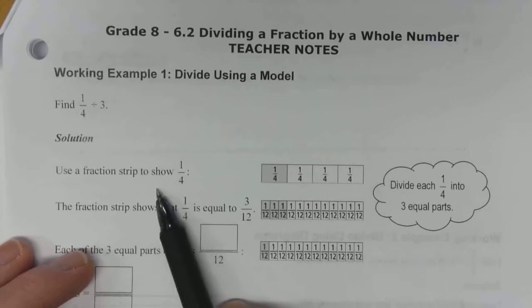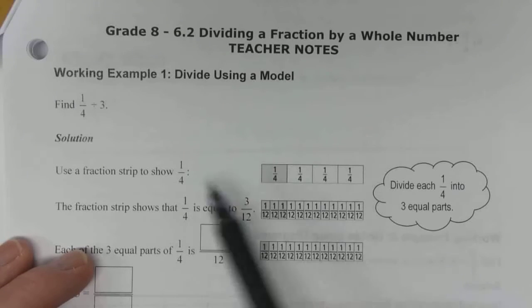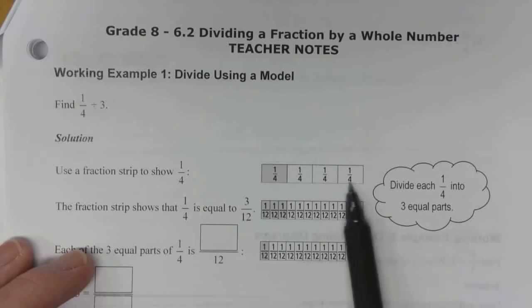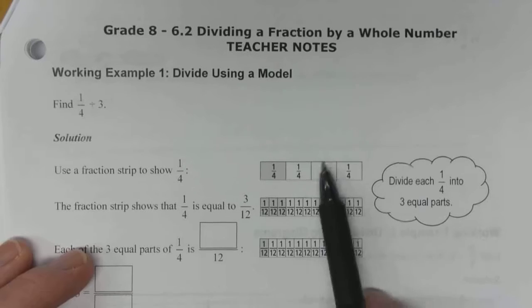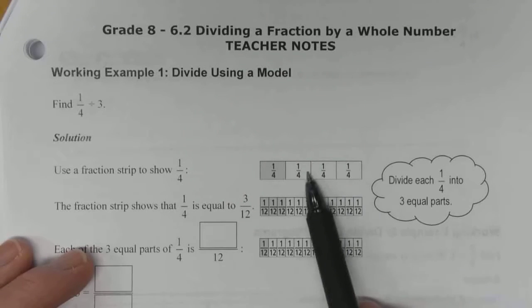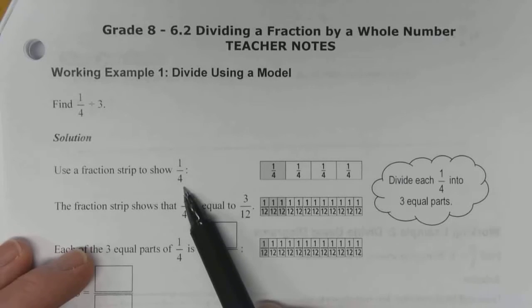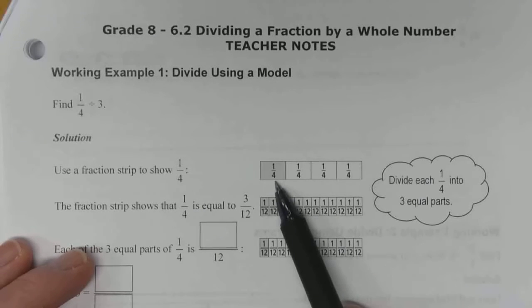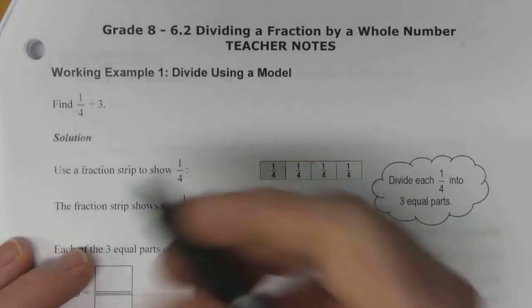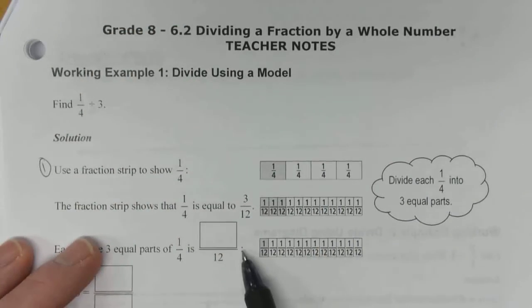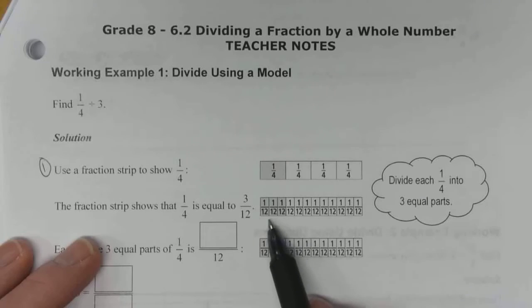We're going to use a fraction strip to start with to show 1/4. We draw a fraction strip and we break it into 4 pieces. Each one of those is going to be 1/4 in size. Our fraction happens to be 1/4, so we just need to shade one of those pieces to make the 1/4. That's step 1.